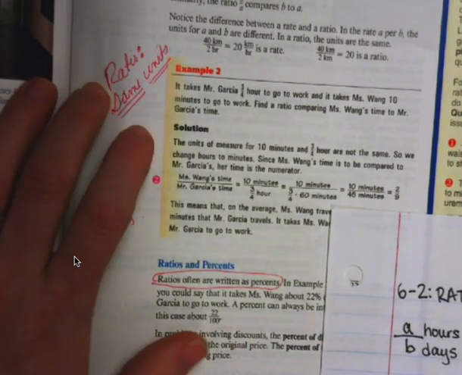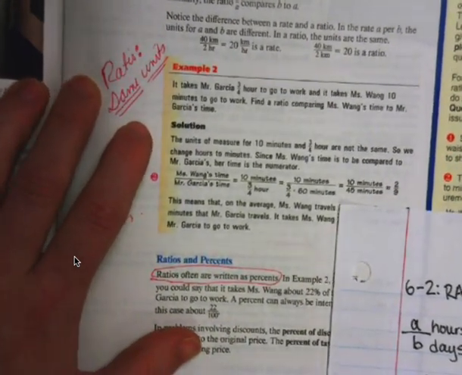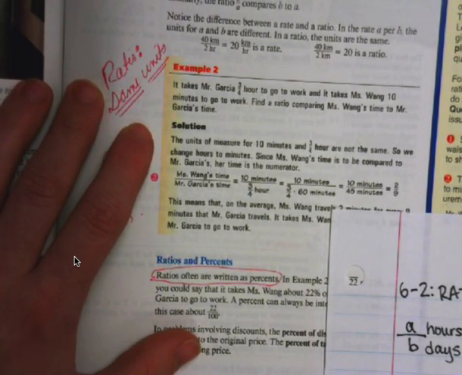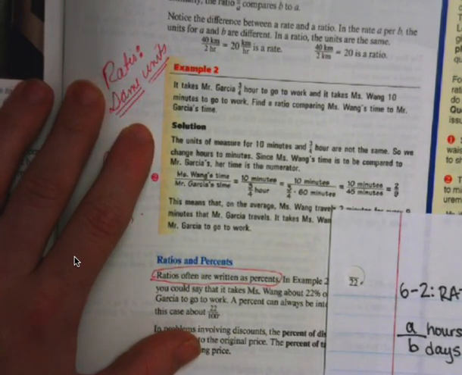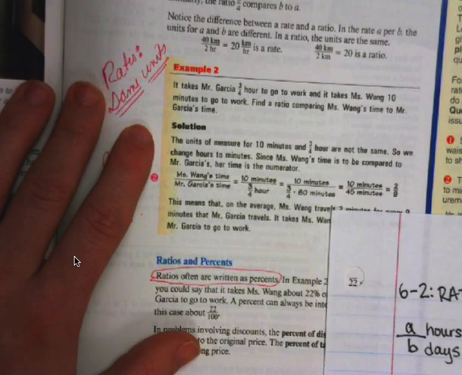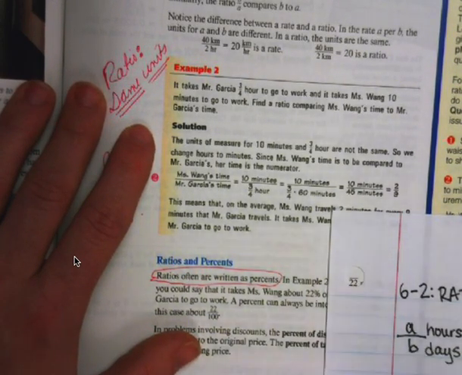So let's look at example 2. It takes Mr. Garcia 3/4 of an hour to go to work, and it takes Miss Wong 10 minutes to go to work. Find a ratio comparing Miss Wong's time to Mr. Garcia's time. Right now you're saying, well, if you're asking me to find the ratio, one is in hours and one is in minutes.